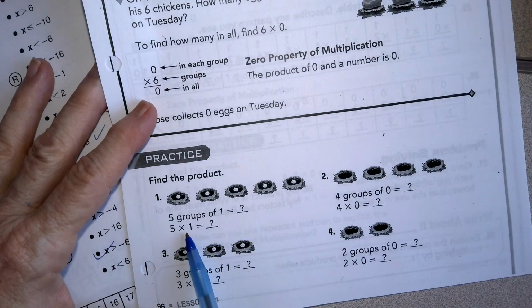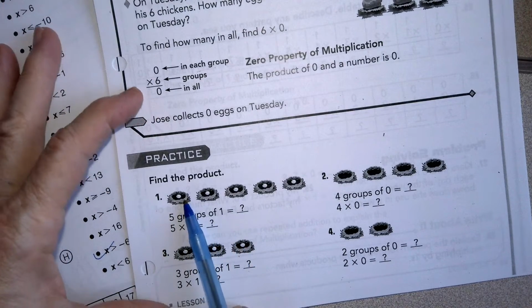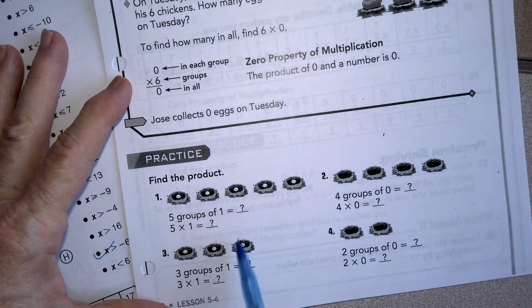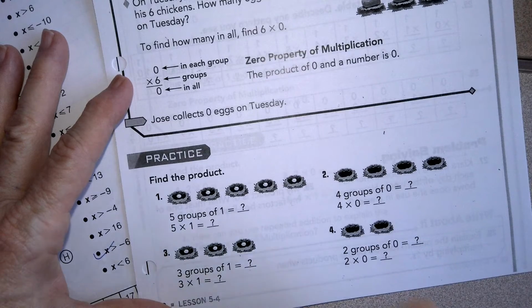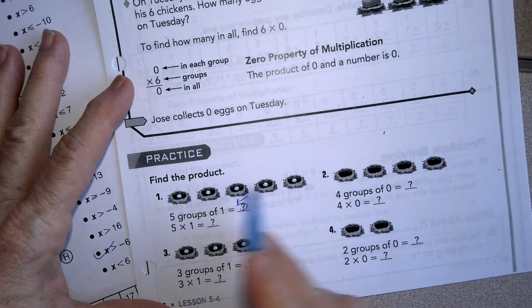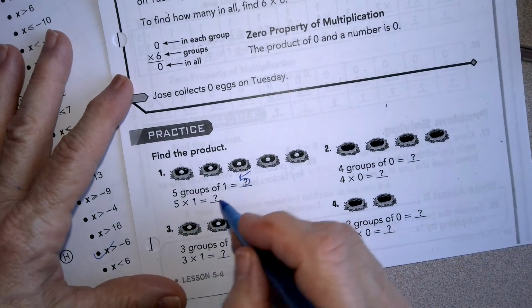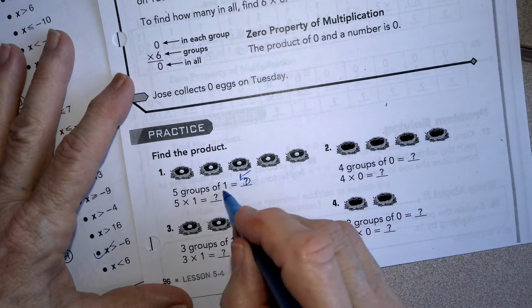So we've got 5 groups of 1. So 1, 1, 1. What's 5 times 1? 5. 5 groups of 1, 1, 2, 3, 4, 5. So 5 times 1 is? 5.